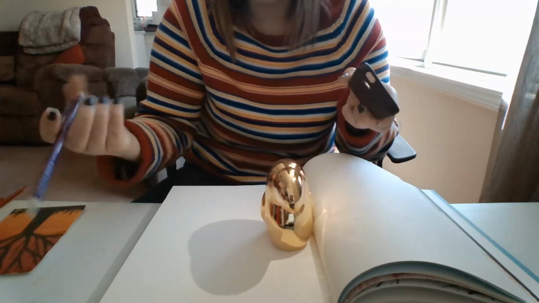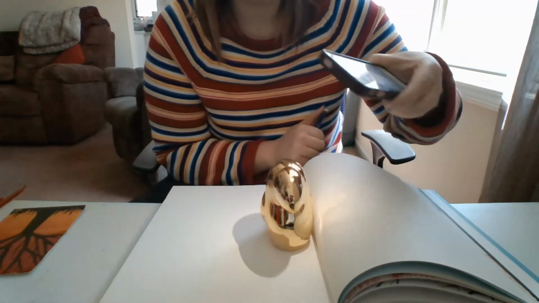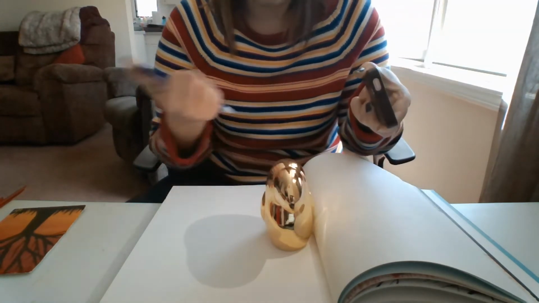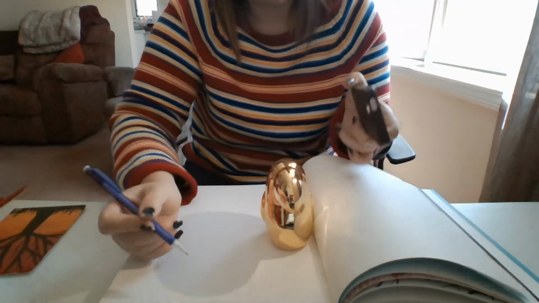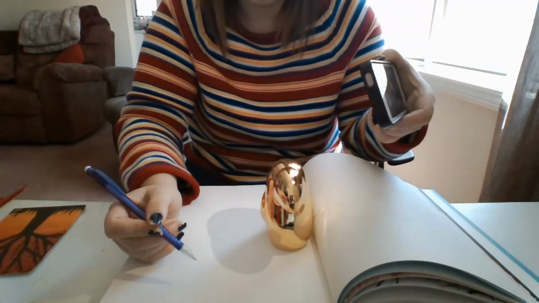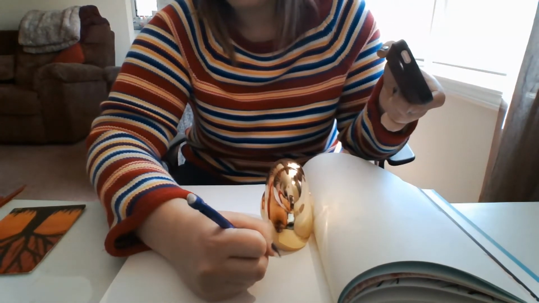So after you decide what shadow you want by moving your light source around, you're going to take a pencil. It might be better if you have somebody else hold the light for this, because you have to make sure that you hold super still.